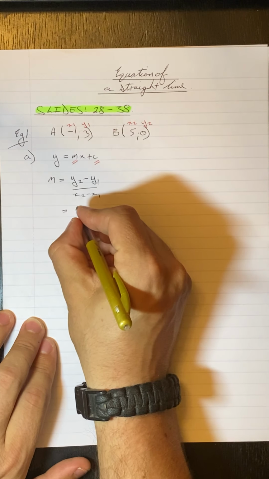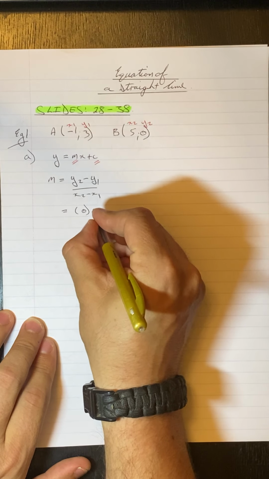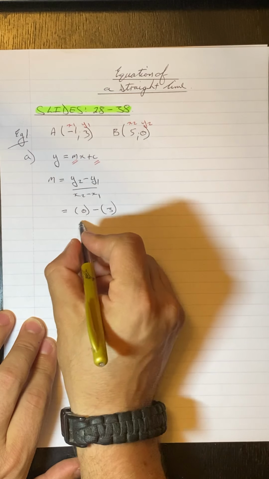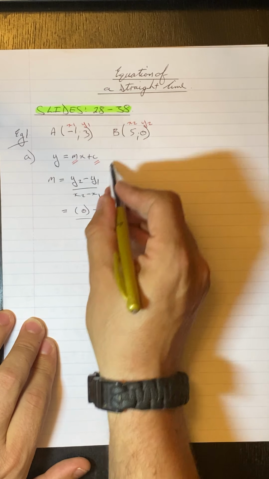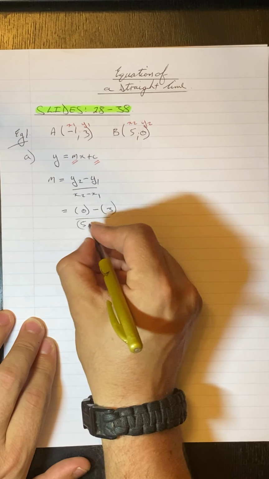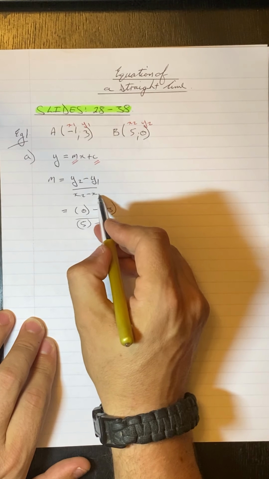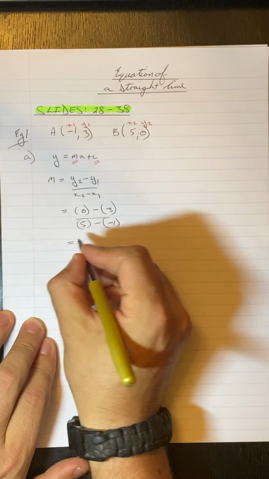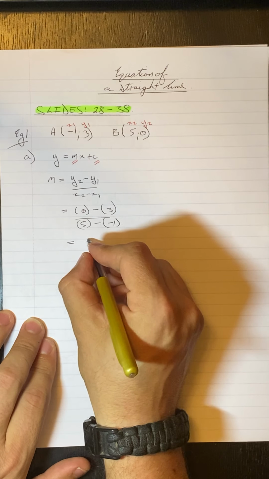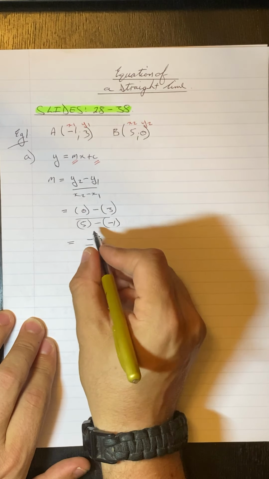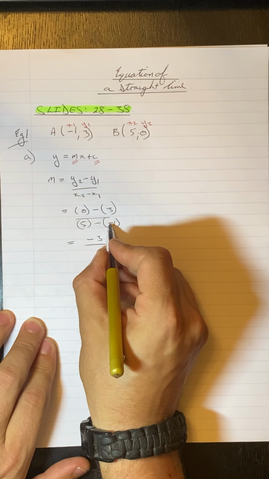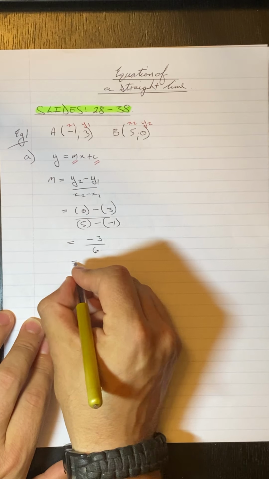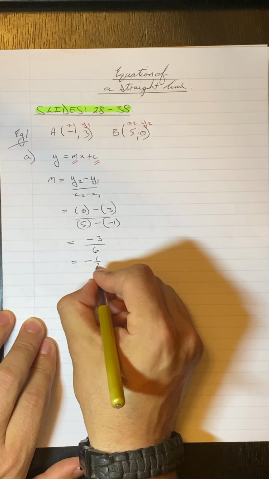So our y2 value is 0 minus our y1 value is 3 over our x2 value is 5 minus, and our x1 value is -1. So this gives us 0 minus 3 is -3 over 5 minus gives us a plus, 1 gives us 6. So we know that this gradient is -1/2.